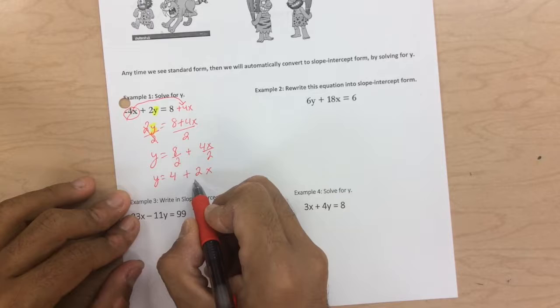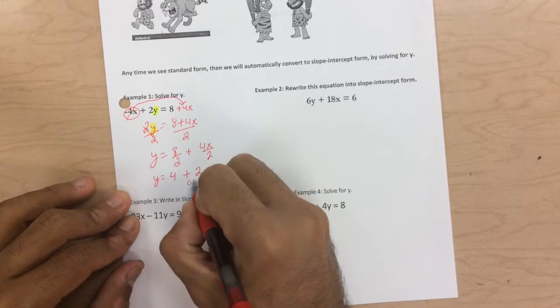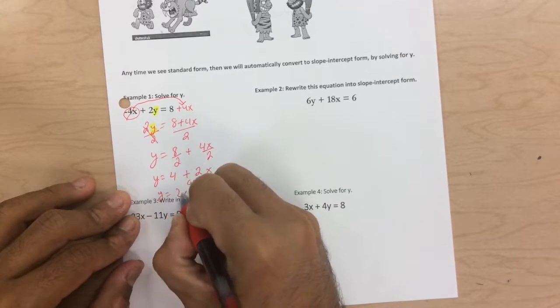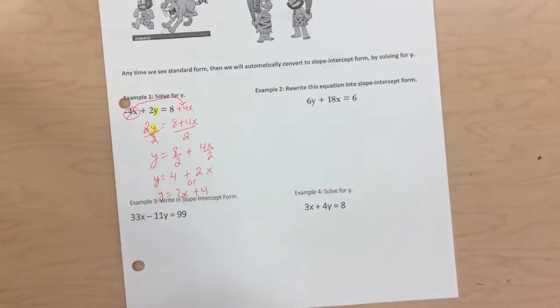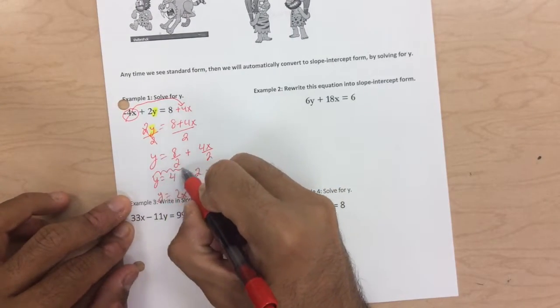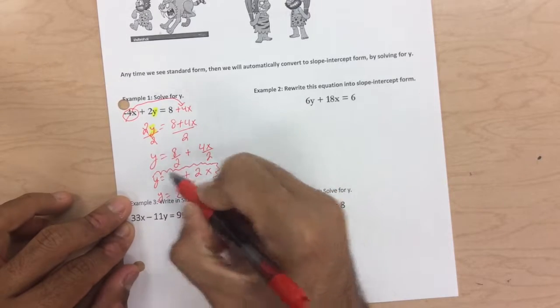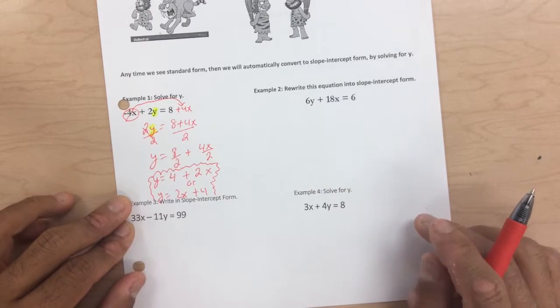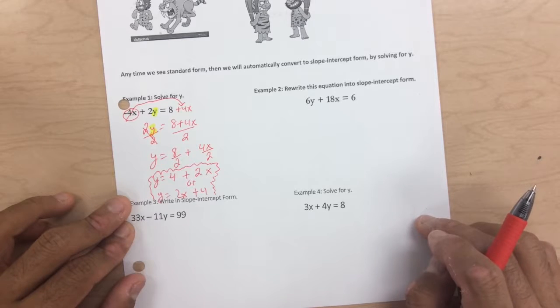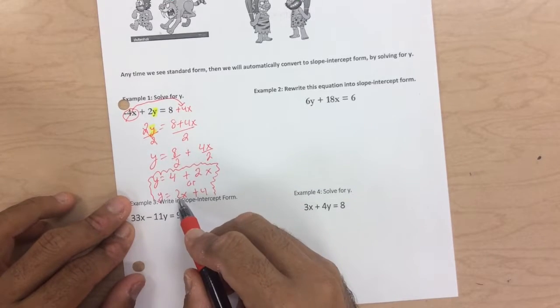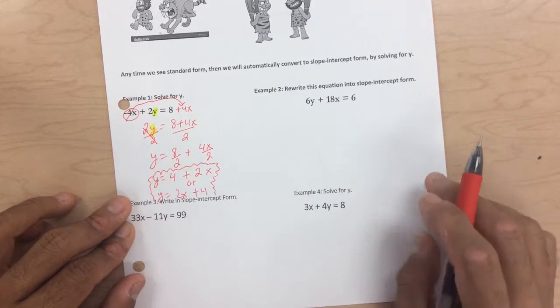So that's an answer, as you can tell. Or if you want to rewrite it where the 2x is at the front and the constant is at the back, that's perfectly fine. But as you can tell, we have converted it into slope-intercept form. Okay? And you can tell that the slope is 2 and the y-intercept is 4.